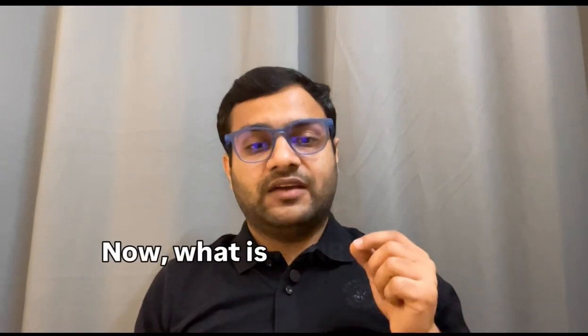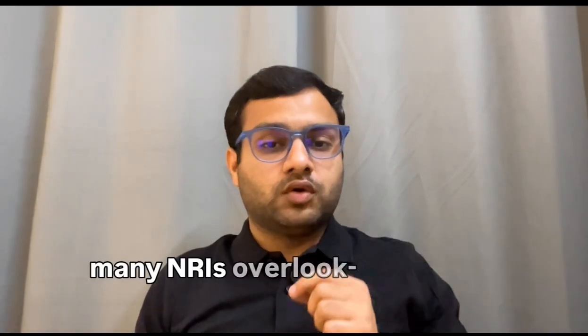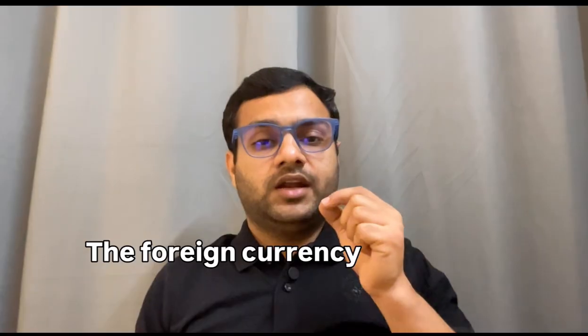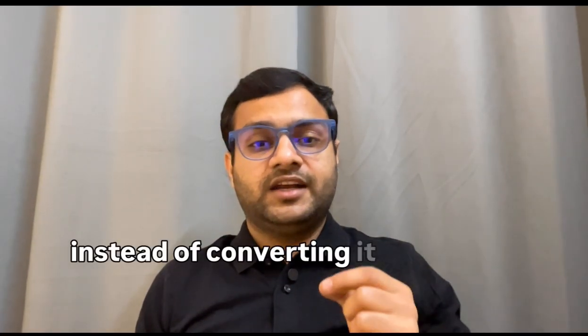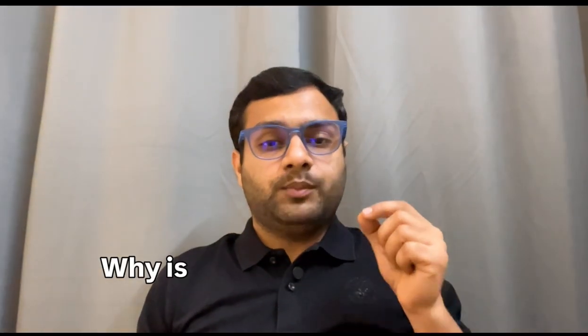So, while repatriation is allowed, it involves additional documentation. Now, what is FCNR account? There is one more account many NRIs overlook: the foreign currency non resident deposit account. This account allows you to keep your money in designated foreign currencies instead of converting it into Indian rupees. Why is this useful? Because it protects your money from rupee depreciation.